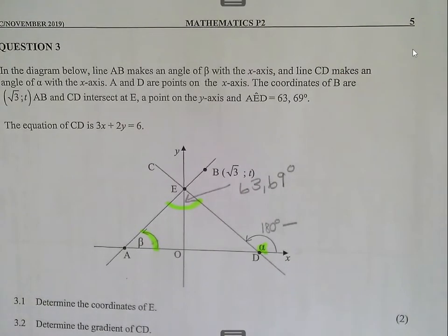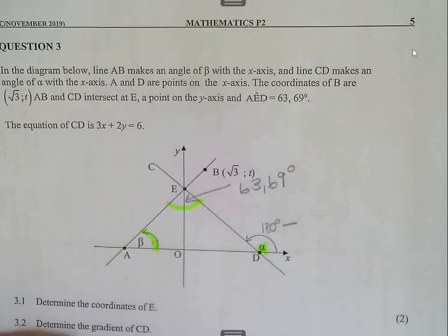Then I want you to look at the equation of CD. There is something wrong with it. Can you tell me what is wrong with it? What? What's wrong with that equation? Do you like it the way it looks? It's not in standard form.